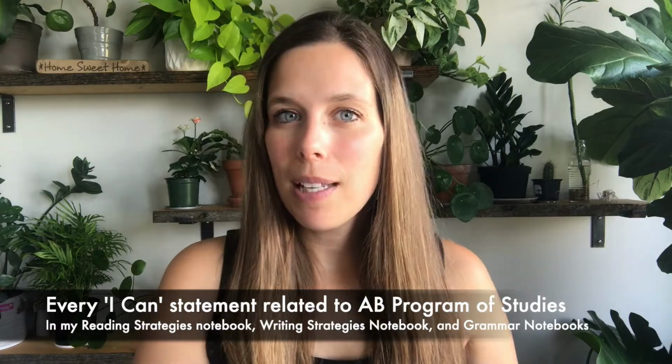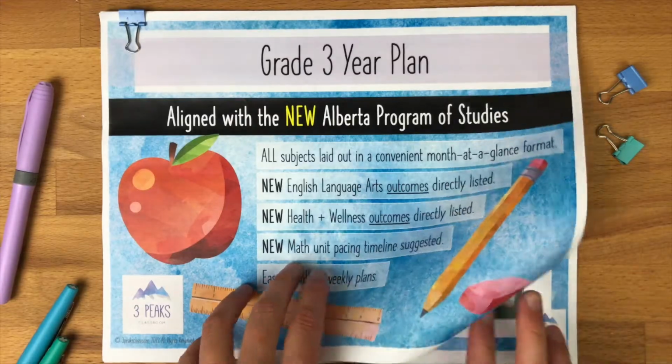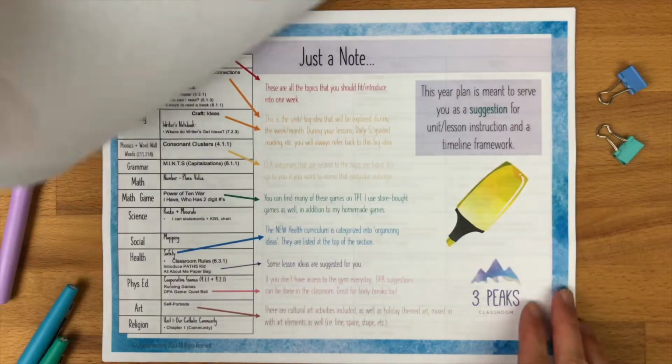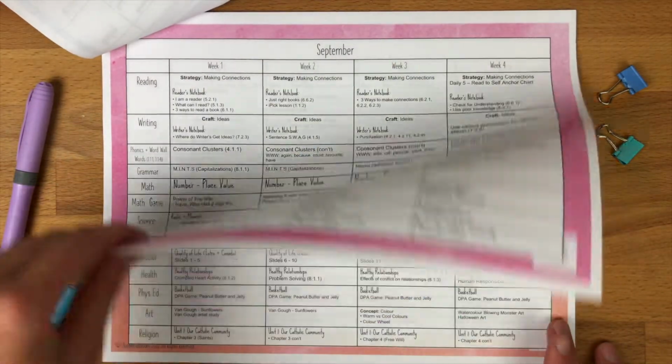If you wanted something that's a little bit more organized and to the point, I also have my grade 3 year plan, where every single language arts outcome in the new program of studies is listed. I took the time to update it. Those of you that have already purchased it, you can just re-download it and you'll get the new year plan. This is what it looks like. It's a month by month, or month at a glance, I should say.